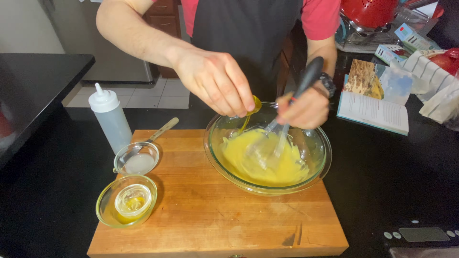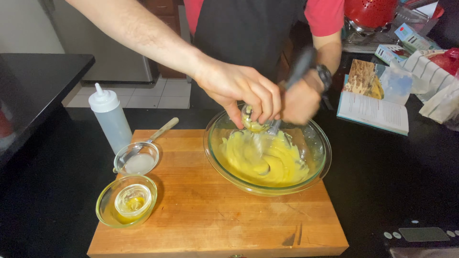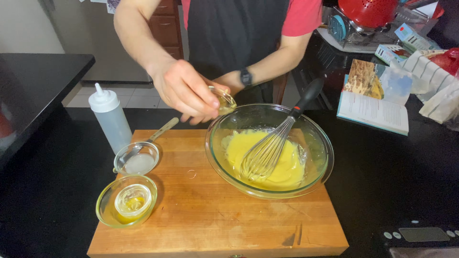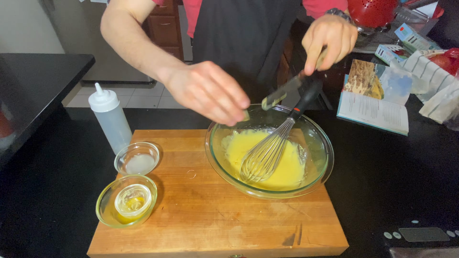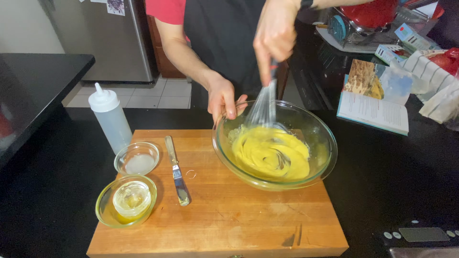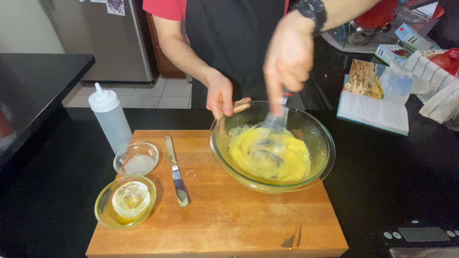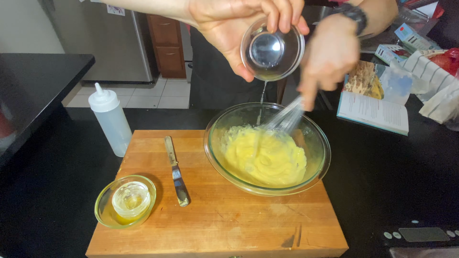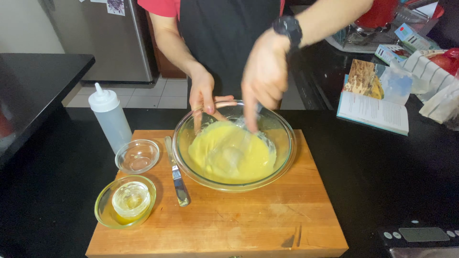Alright, so after you get all that oil emulsified in, we're going to work on flavoring our Caesar dressing. I add about 2 minced garlic cloves that were sauteed in about 2 tablespoons of olive oil. And finally, to brighten everything up, I'm going to add the juice of 1 lemon. And that's our Caesar dressing.